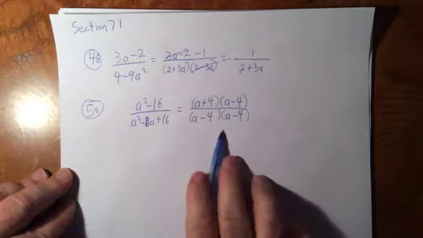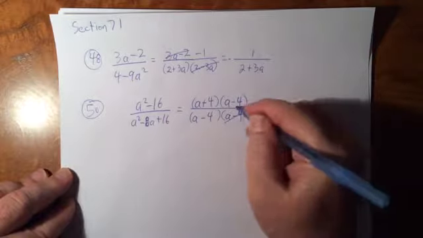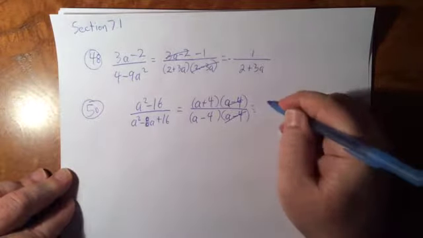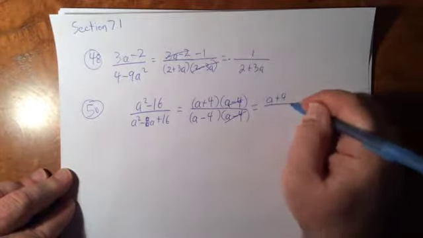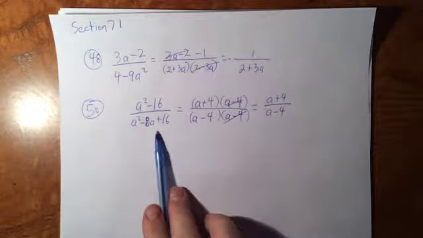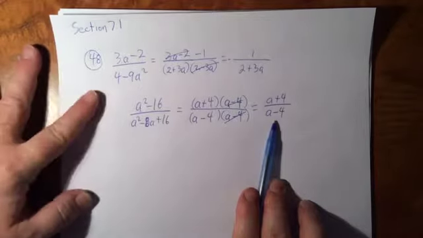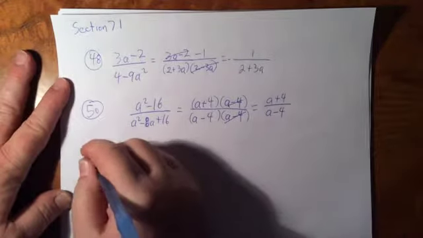When we look at what we have in this form with the factors in the numerator and denominator, we see that we have an a minus 4 that will reduce, leaving us with an answer in the final form of a plus 4 over a minus 4. So from this original problem, we simplified in lowest terms, or in simplest form, to a plus 4 over a minus 4. Let's take a look now at 52, and let's see what we can do to simplify that.